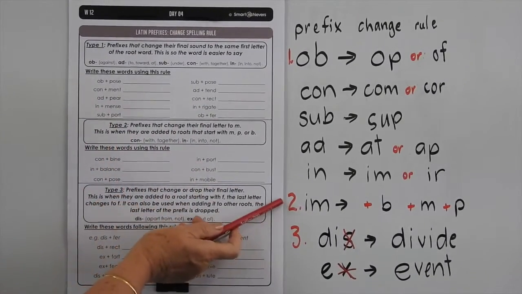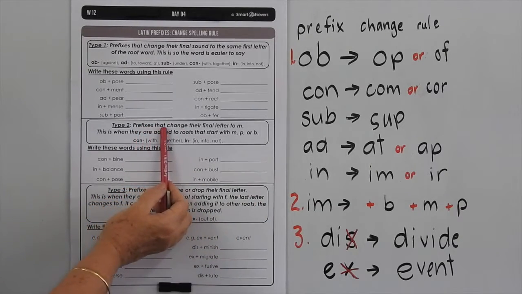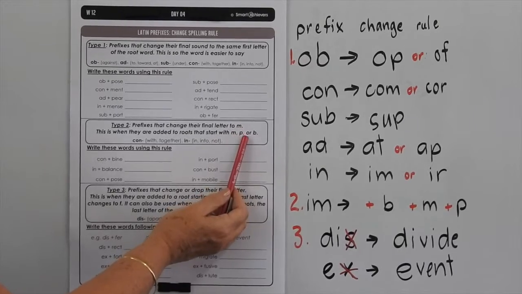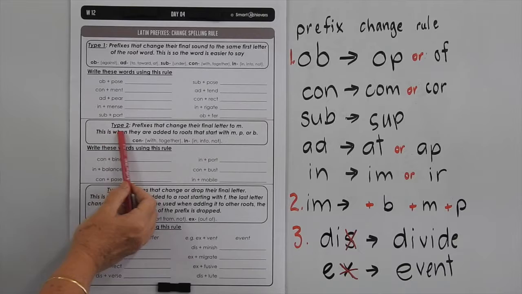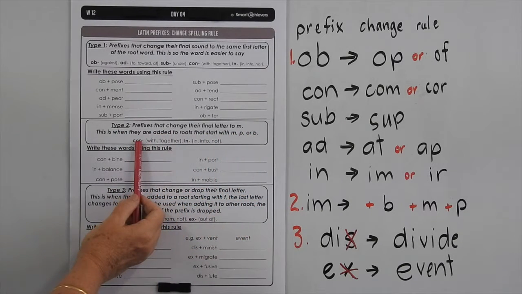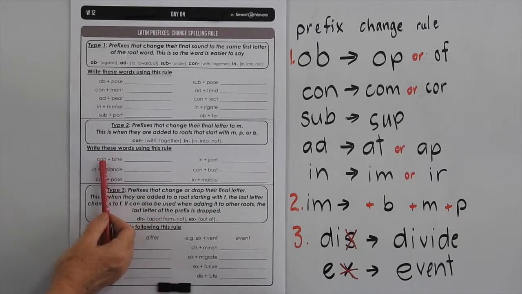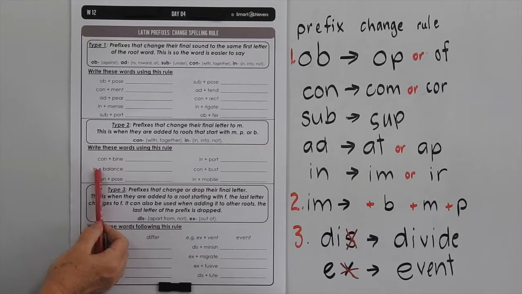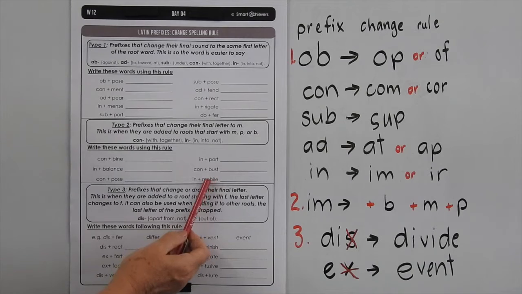Now the second type of prefix change rule that you see happening here is that prefixes change their final letter to im, so in changes to im, when they're added to roots that start with M, P or B. So con we would change to com and in to im. So we'd say combine and imbalance because of the B of the starting letter of the root or base word, so it could be a B, a P or an M.